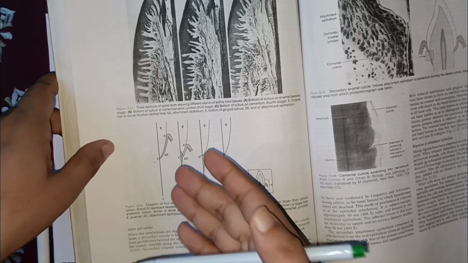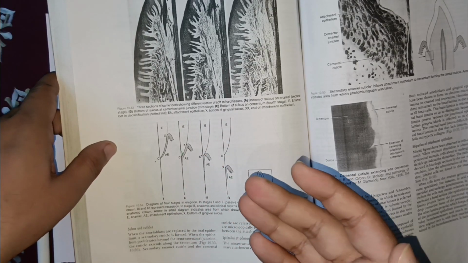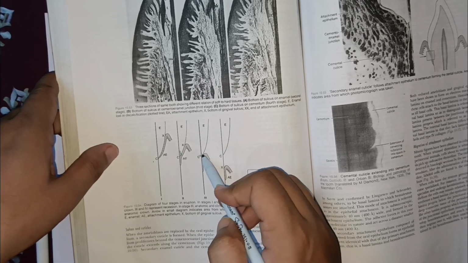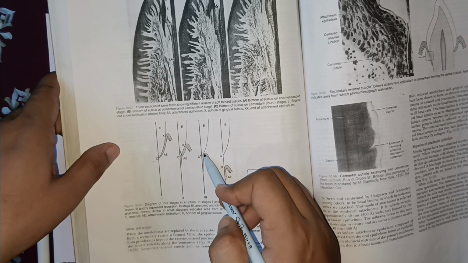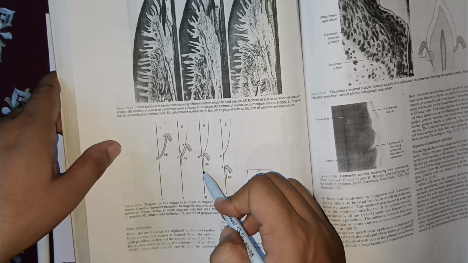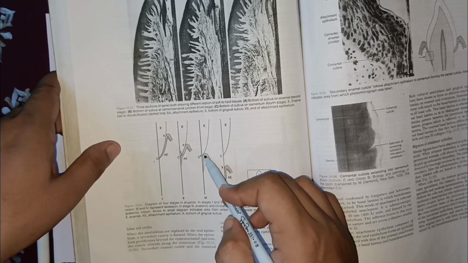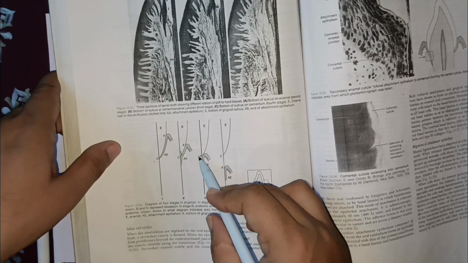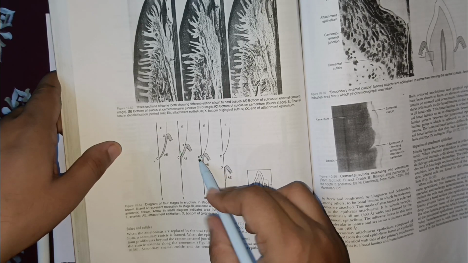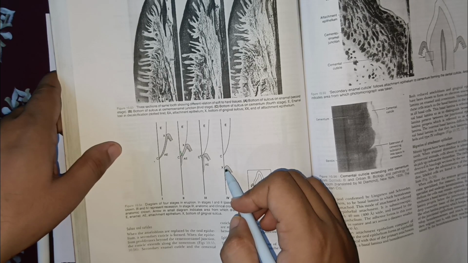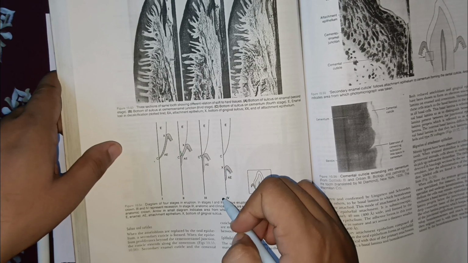At this stage the crown is properly exposed. We can see the bottom of the gingival sulcus, just adjacent to the cemento-enamel junction, and the junctional epithelium has shifted downward. Again in this fourth picture, the gingival sulcus bottom, as it was just adjacent to the cemento-enamel junction in the third picture, has now shifted more downward toward the cementum side.